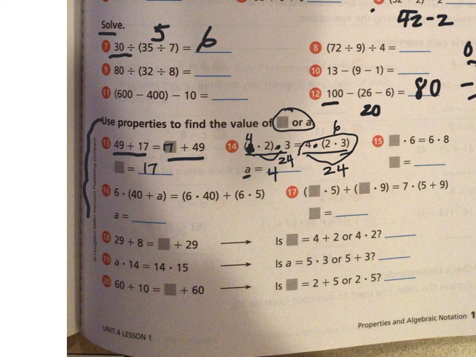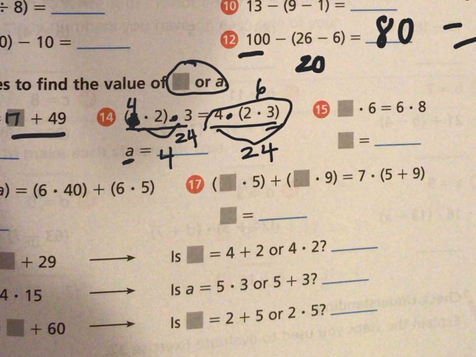All right, let's look at number 15. One side is right here, the other side is right here. Remember, we're going to look at the side that doesn't have anything missing first. Okay, we see a gray box here, so we know we need to figure out what goes in the gray box. So let's do the good side first. What is 6 times 8? 6 times 8 is 48. Now I need this side to also be 48.